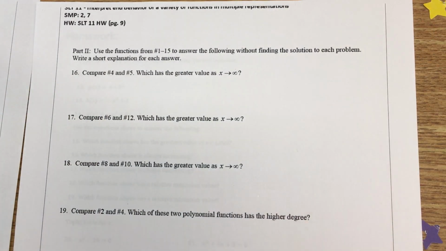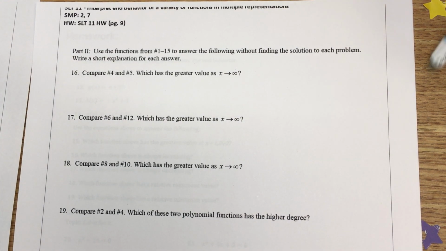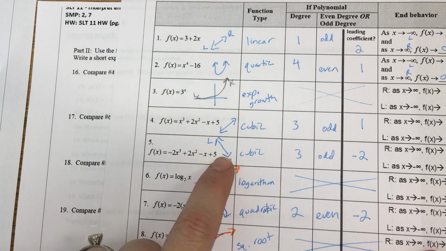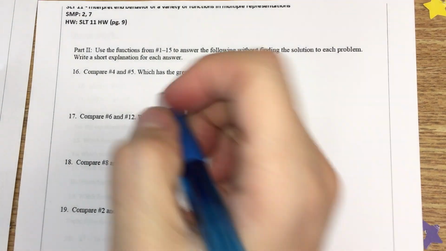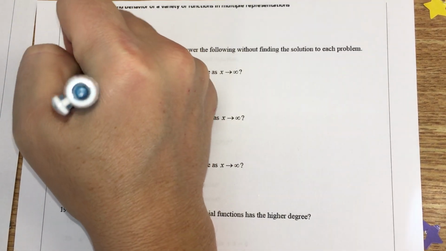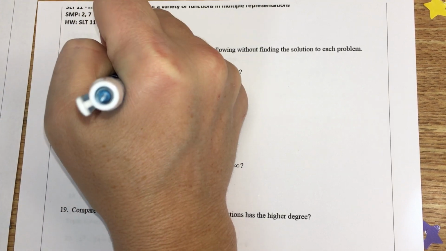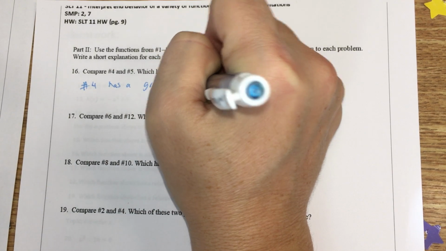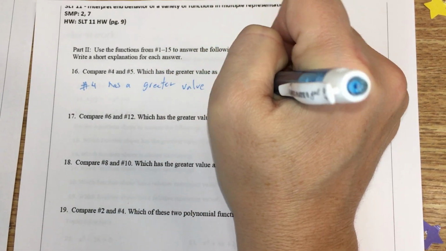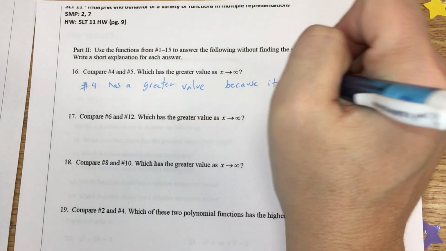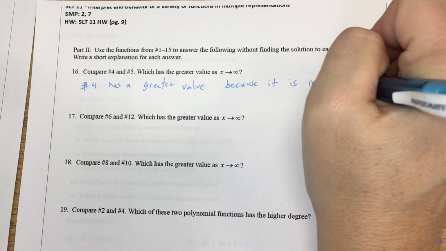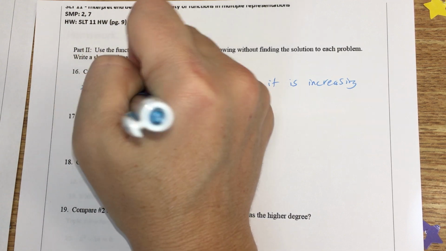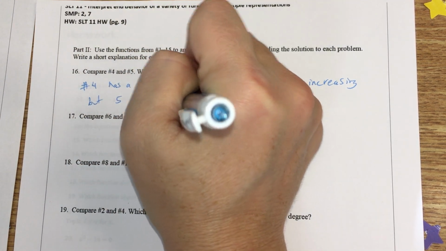Which has a greater value as x goes to infinity? Well, when I look at these, I immediately know it's number 4, because number 4 as x goes to infinity is going up and number 5 is going down. So I'm going to say number 4 has a greater value because it is increasing, but 5 is decreasing.